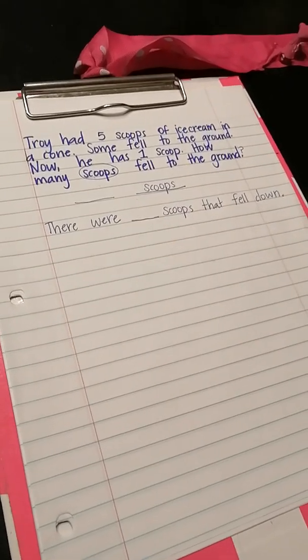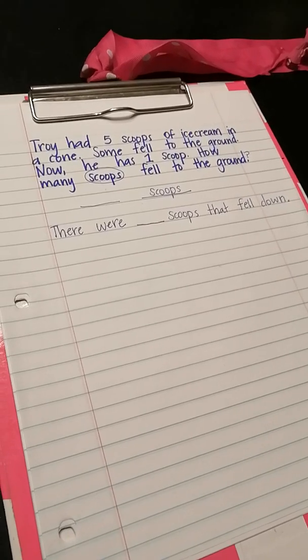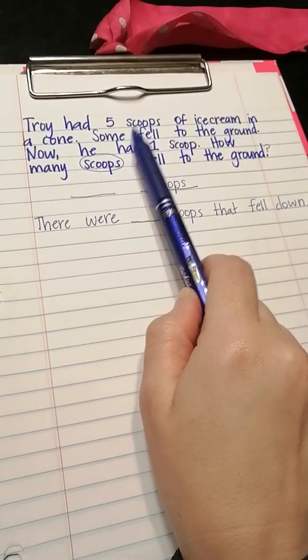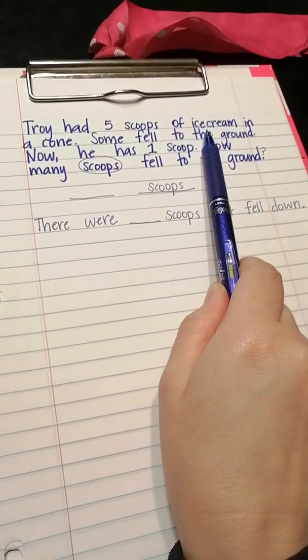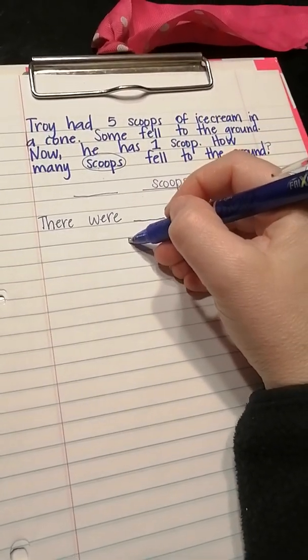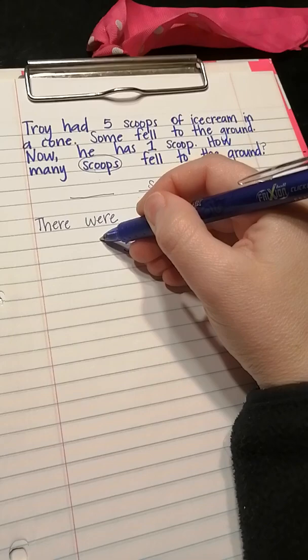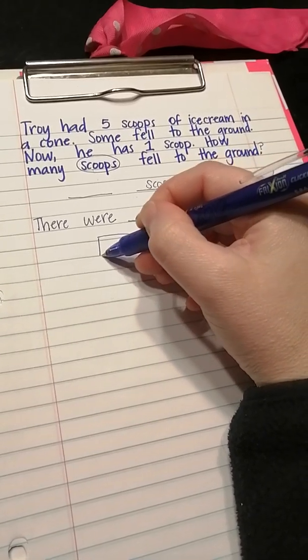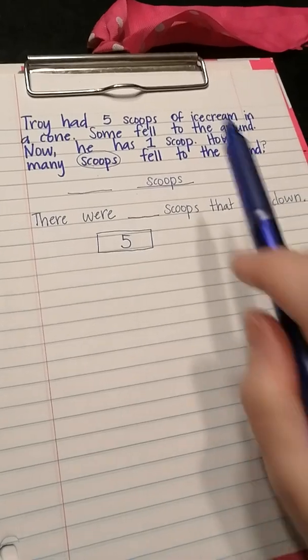So going back to the problem, I know I have to reread. I've got to figure this thing out. I've got to see what my problem is saying. Troy had 5 scoops of ice cream. Okay, so as I'm thinking, I'm going to go ahead and draw out and write what my thinking is. So there's my 5 scoops of ice cream. Well, wait a minute.